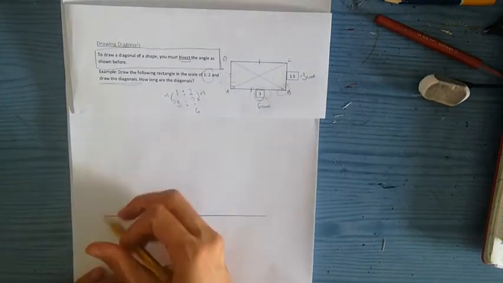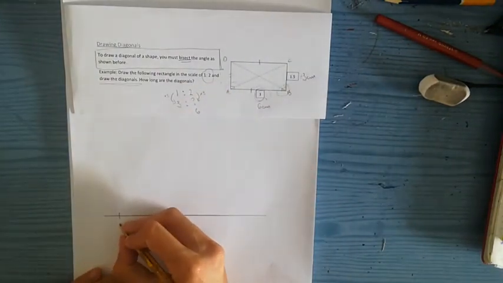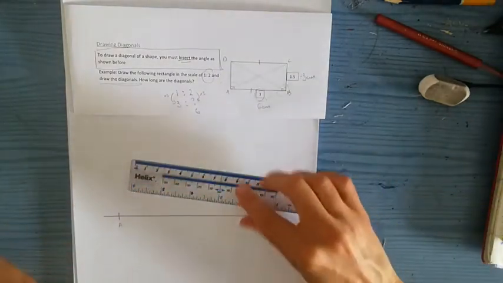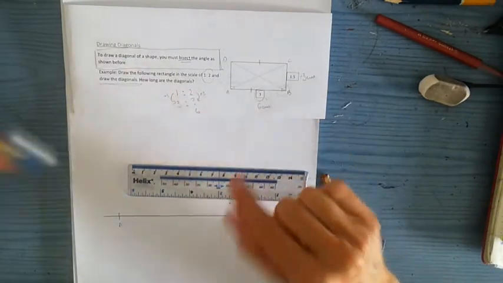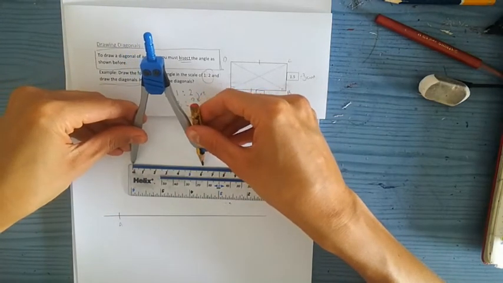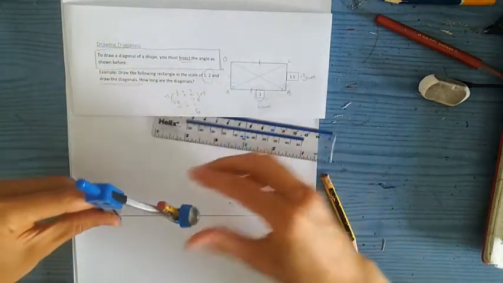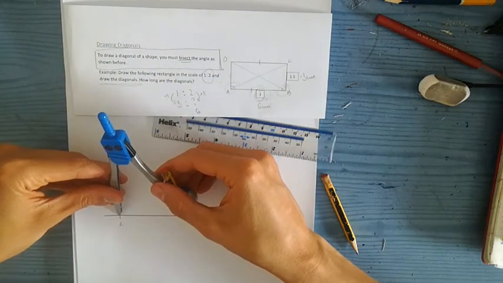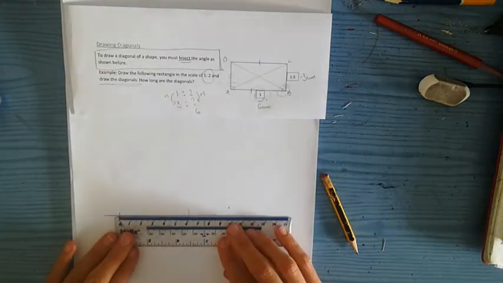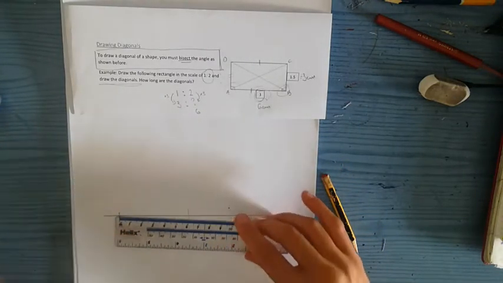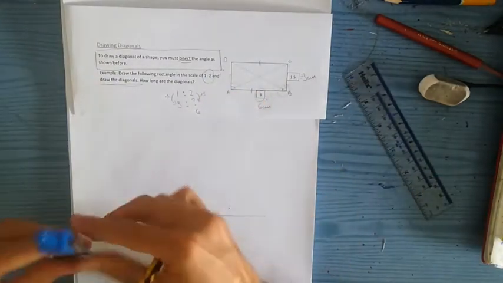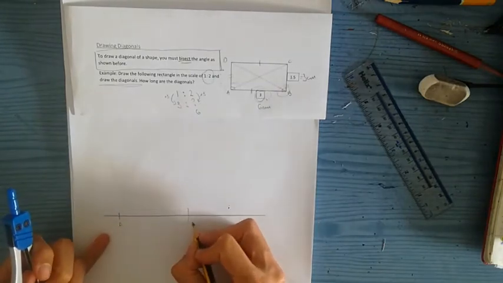So let me mark my point A on my line. Let me mark the length 6 centimeters. So I need to use my compass. I open it up 6 centimeters. I place my compass at A, and I mark my baseline. I check, it is exactly 6 centimeters, so I can continue going. I need to construct the 90 degrees on either side, at A and at B.